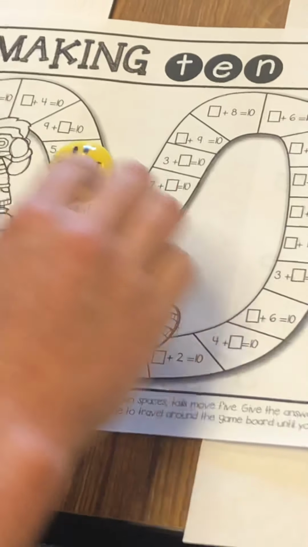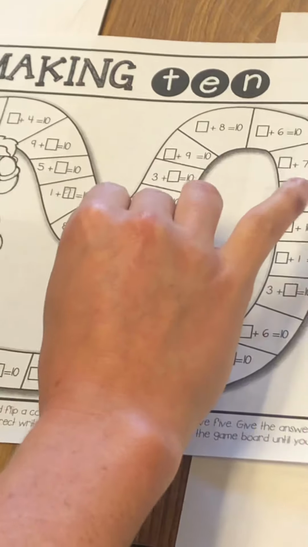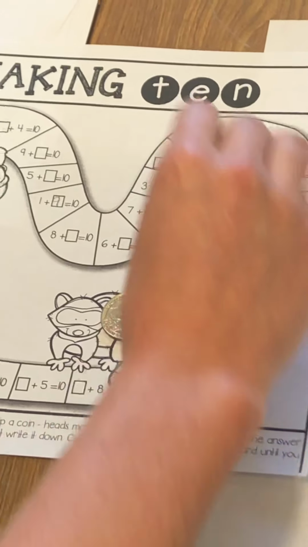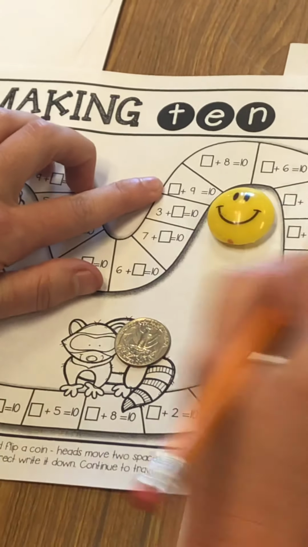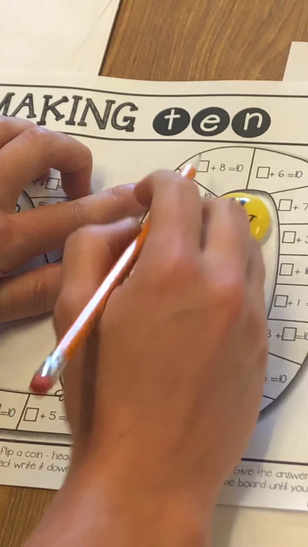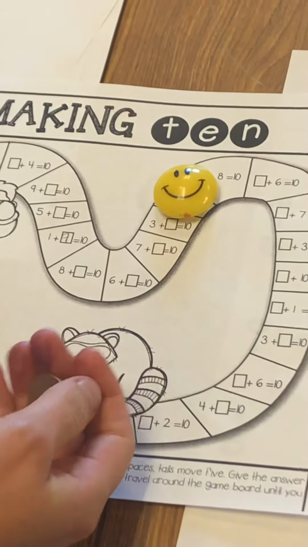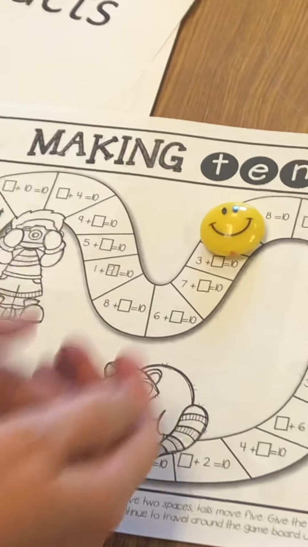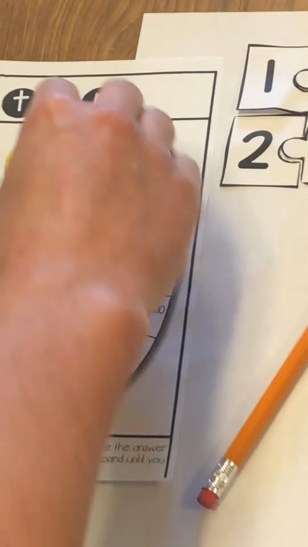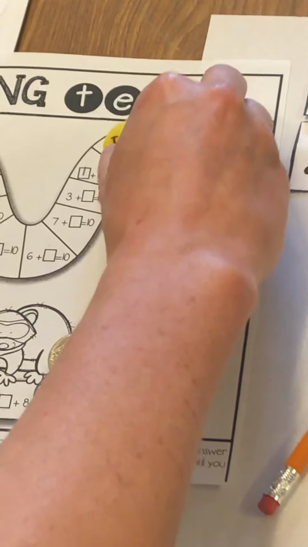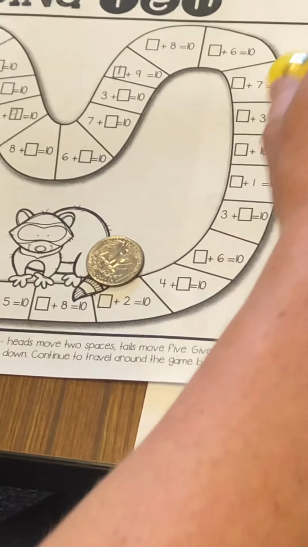Oh, I got tails again. 1, 2, 3, 4, 5. Oh, I got the same problem again. That is so neat. What plus 9 equals 10? Now let's see. Maybe I'll get the same problem again. Oh, I want to give a real flip. Oh, I keep getting tails. All right, today's my tails day. 1, 2, 3, 4, 5.